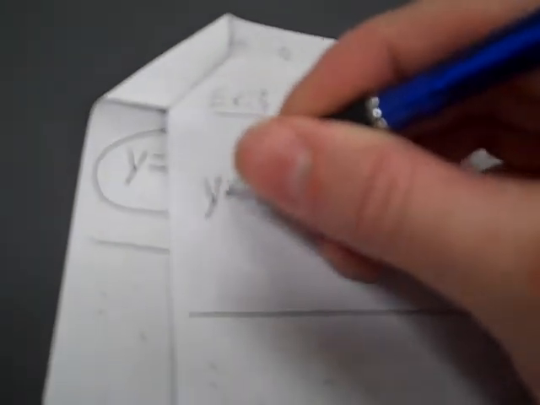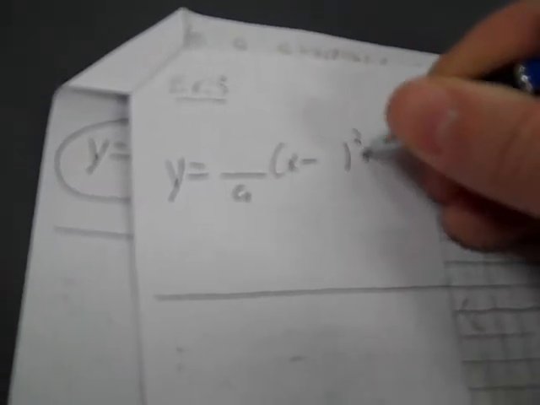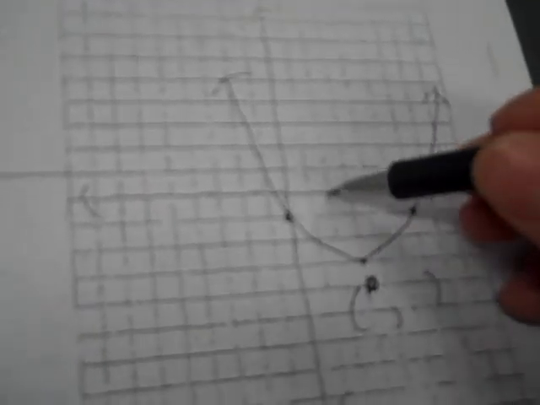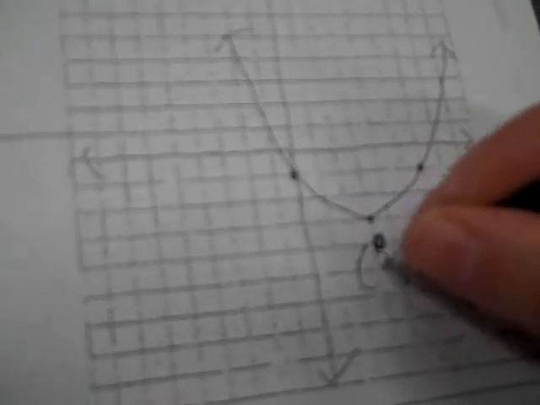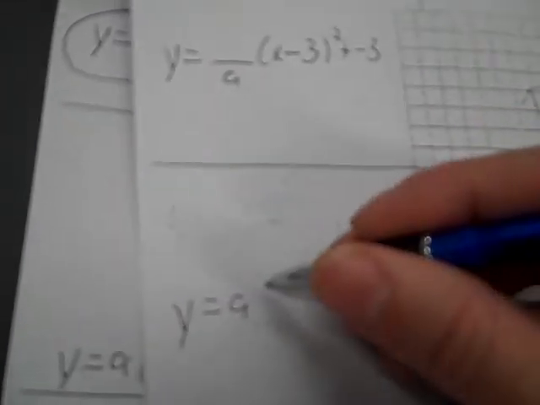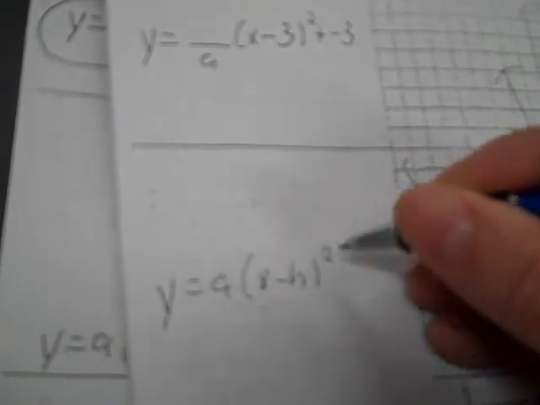Okay, y equals a, then x minus, and then we'll go to the second, plus, and then another number. So we want to find out the number we're subtracting from x and the number we're adding. And that's our vertex. So that's 1, 2, 3, so 3, and that's the number I subtract from x. And then the vertex is down 1, 2, 3, negative 3, so I will add a negative 3 behind there.